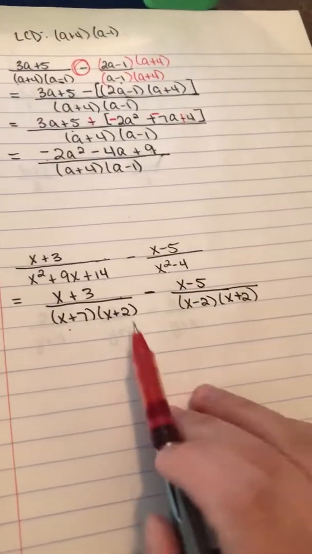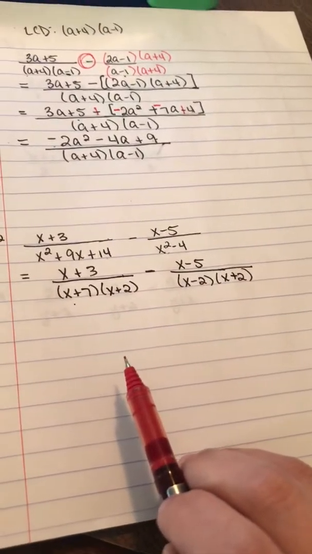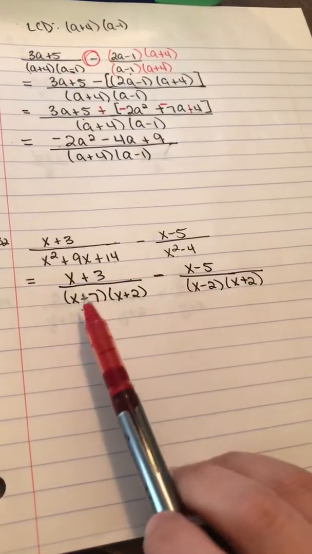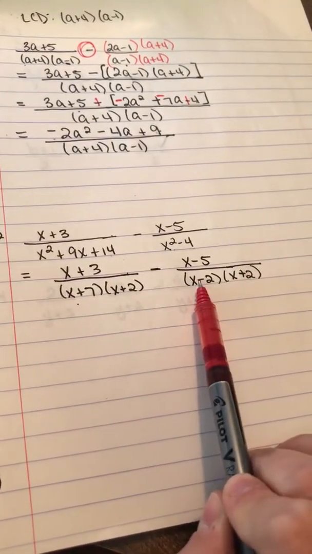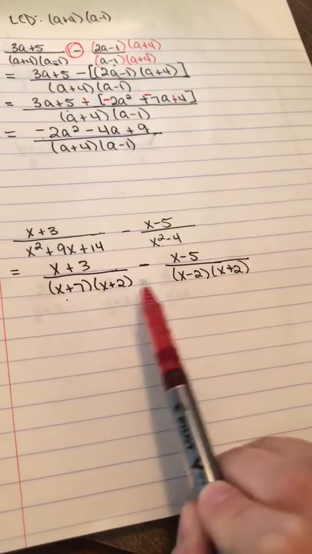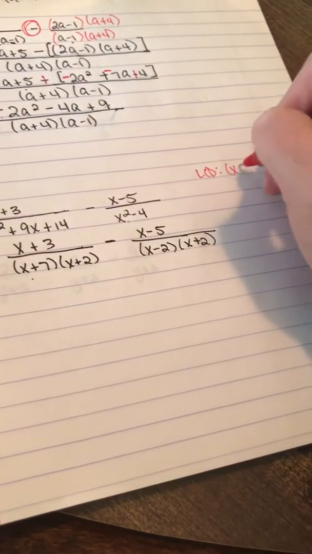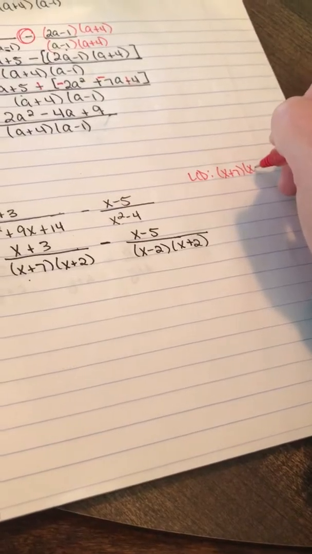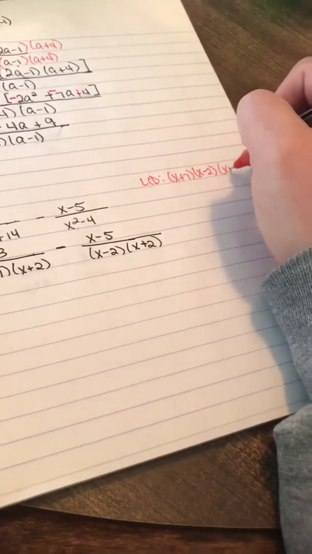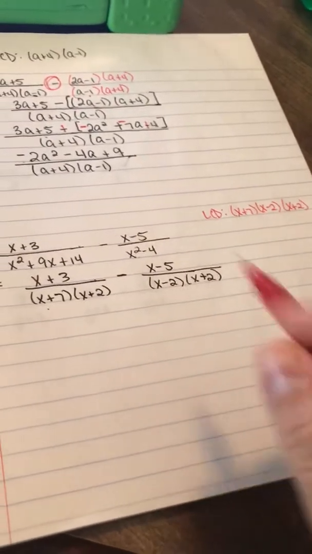Both of these have an x plus 2, so you don't have to worry about that. This one over here would need an x minus 2, and this one over here needs your x plus 7. So our least common denominator is x plus 7 times x minus 2 times x plus 2, or whatever order you want to write that in.